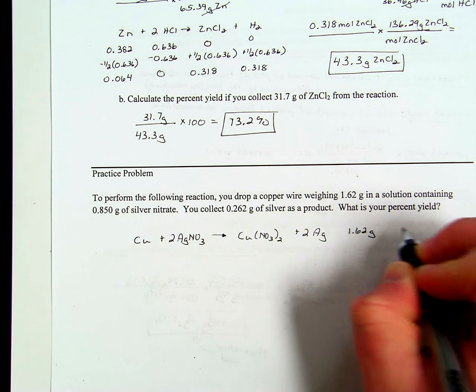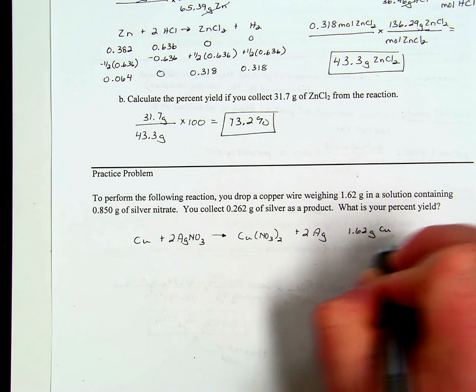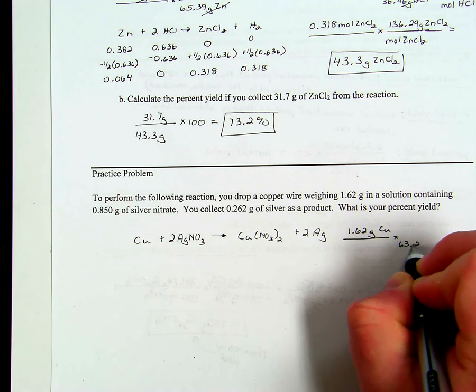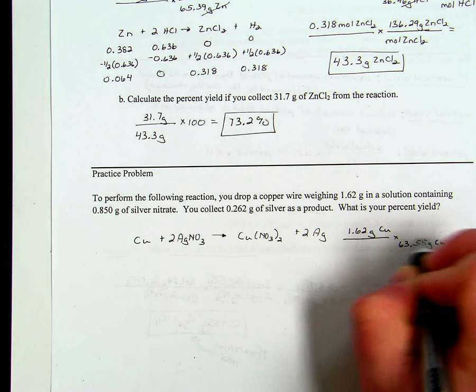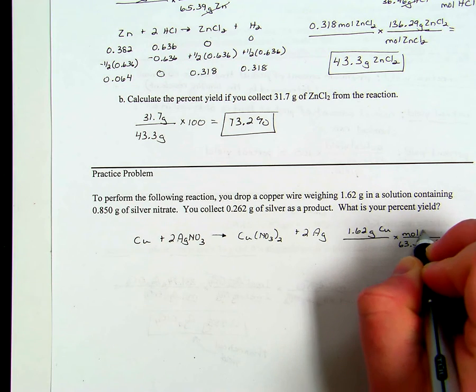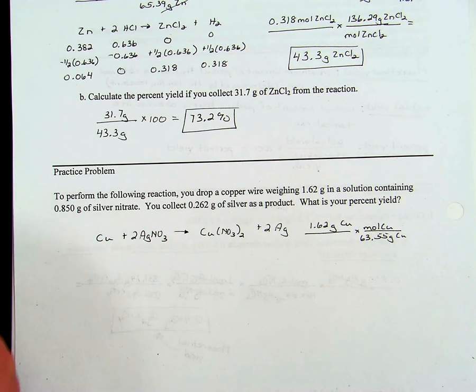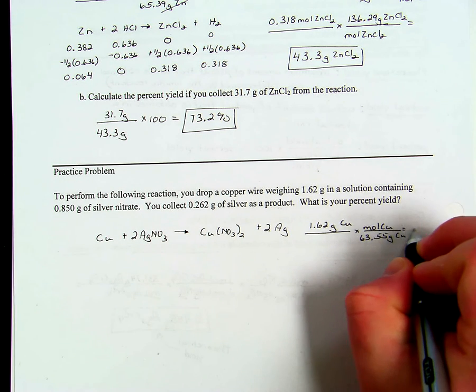Molar mass of copper is 63.55 grams of copper for every mole of copper. So 1.62 divided by 63.55 gives us 0.0255 moles. That's what that is.